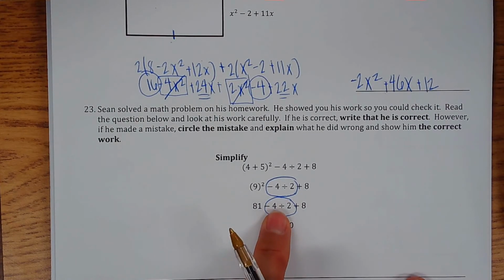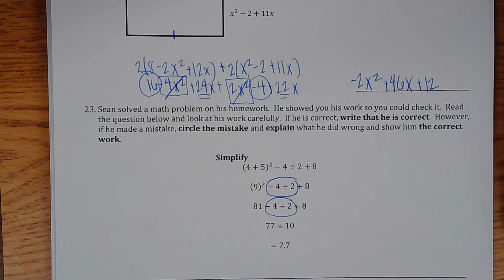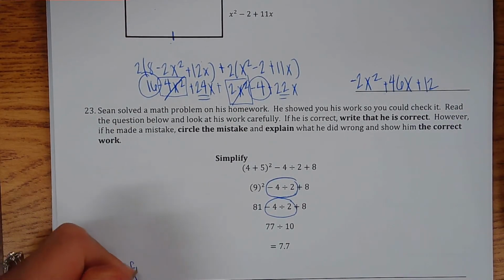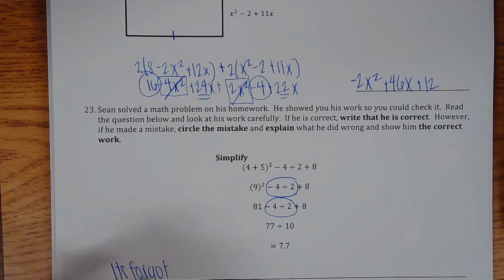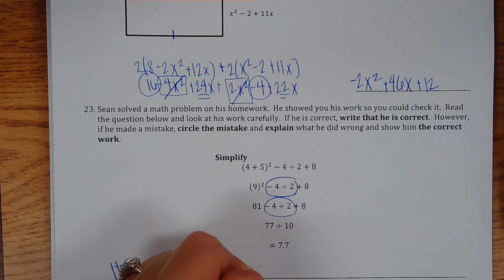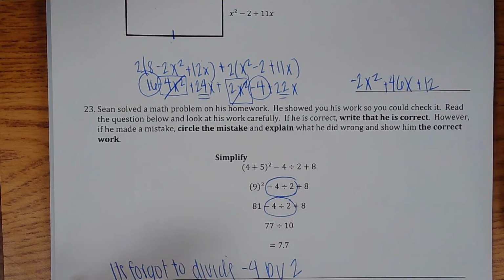He totally forgot to divide negative 4 by 2. So he forgot to divide negative 4 by 2.